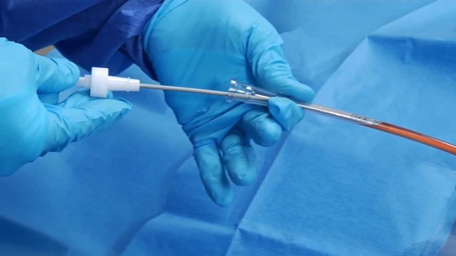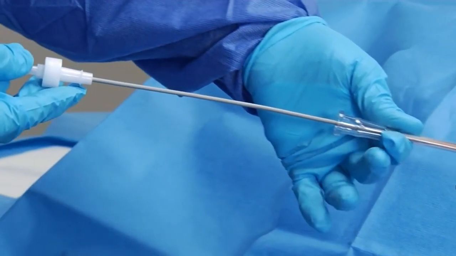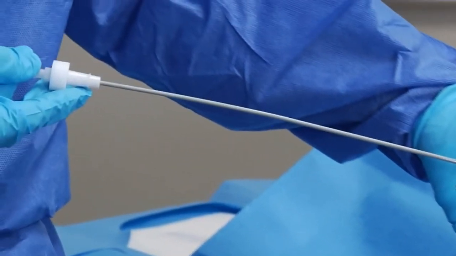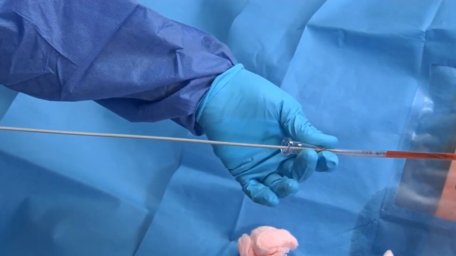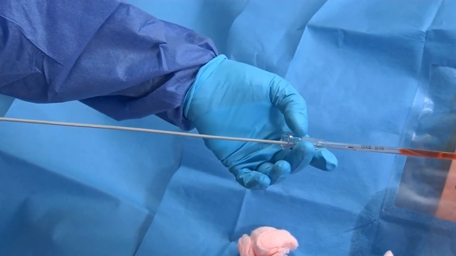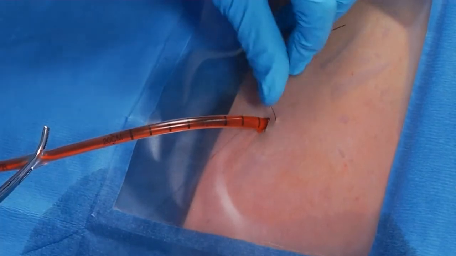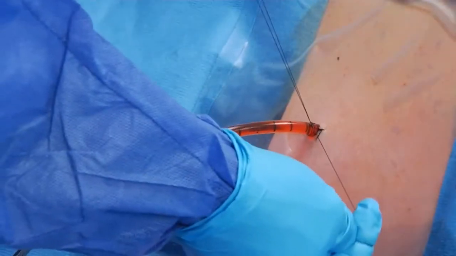Remove the wire guide and chest tube inserter, leaving the chest tube in place. It is important that all side ports of the chest tube are positioned within the pleural space. The chest tube can now be sutured to the skin and is ready for use.